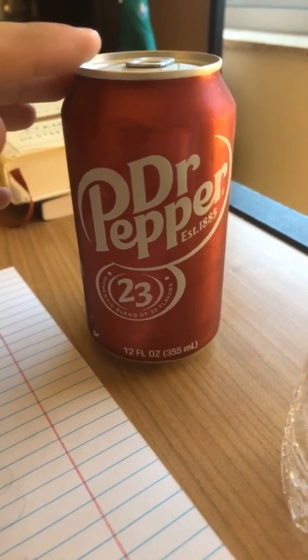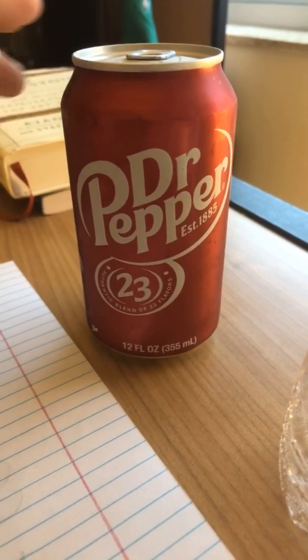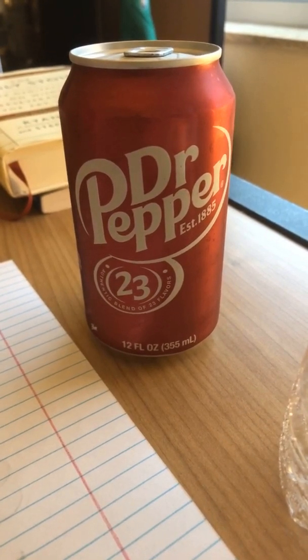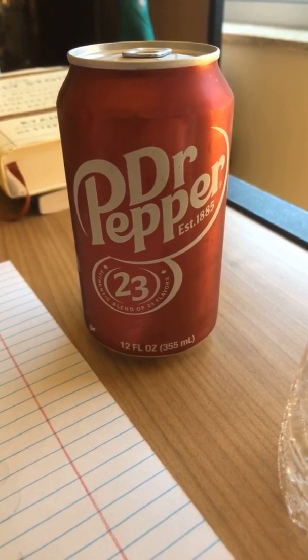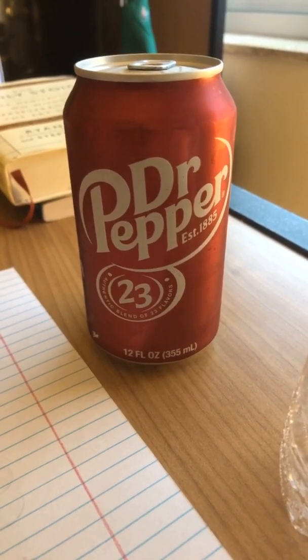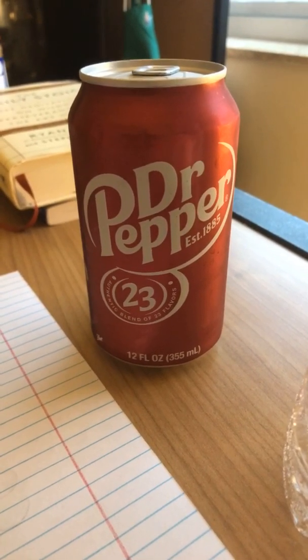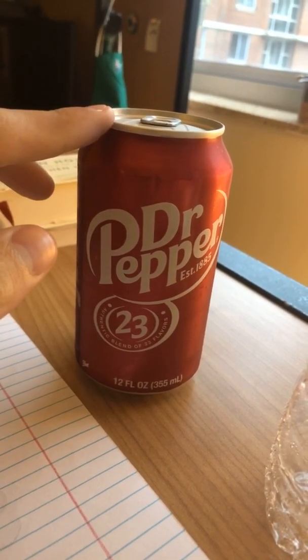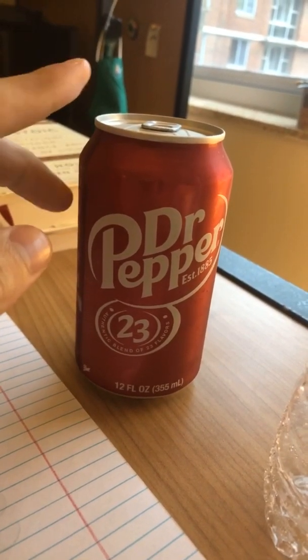Le Chatelier's principle states that when a system experiences a disturbance like a concentration change, a temperature change, or a pressure change, it will respond to restore the equilibrium. For our experiment, we'll be changing the pressure of a soda to experience this equilibrium.